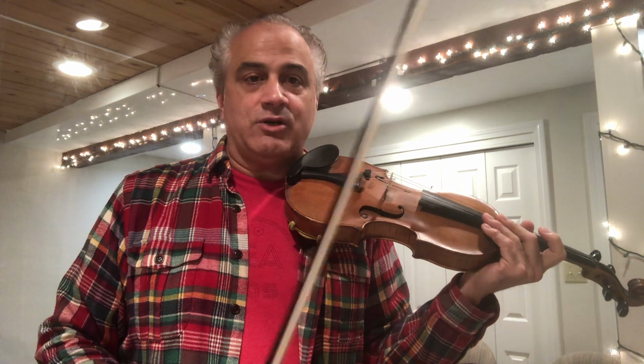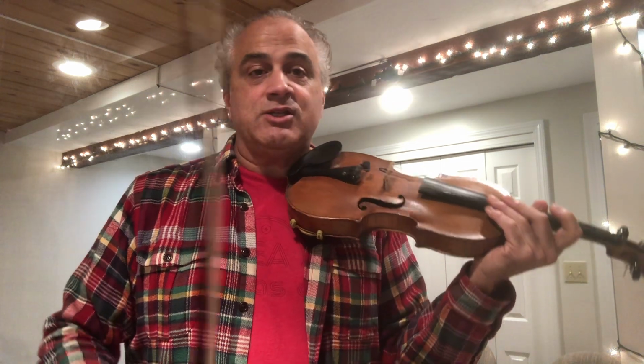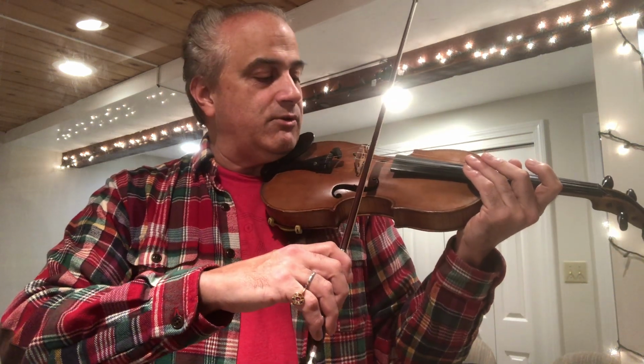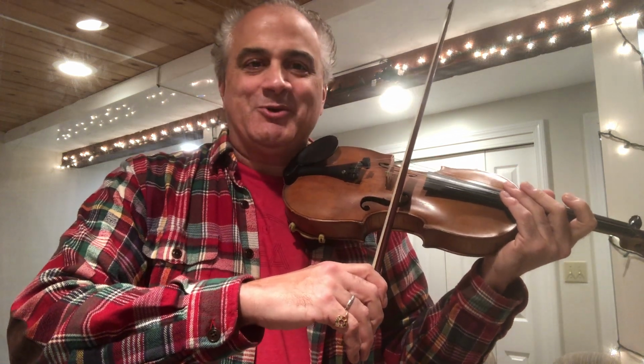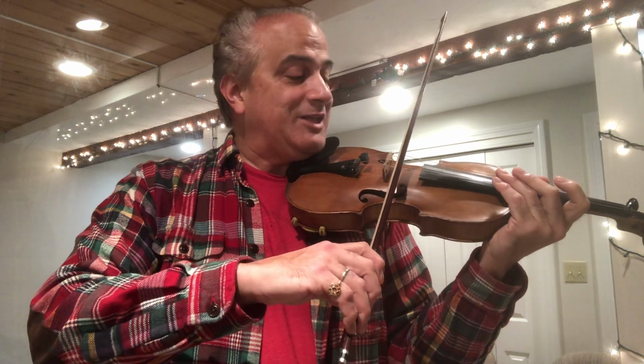So let's start with contact point. If I play the violin aware of contact point only, and pressure and speed isn't part of it, here's how I'm going to sound. That's it. Nothing. Because all I'm doing is placing the bow on a contact point.